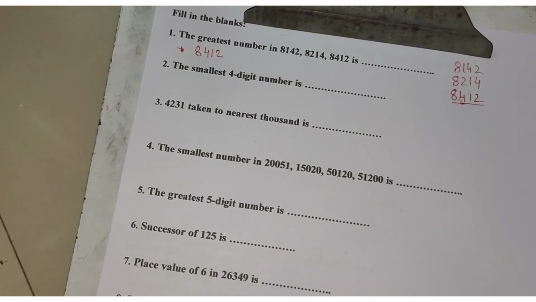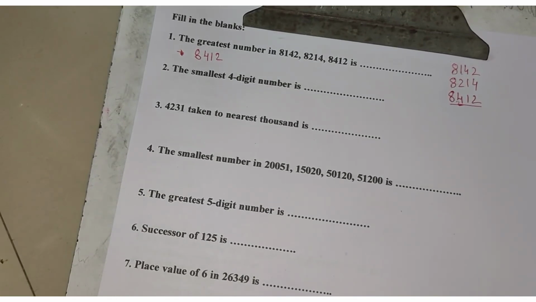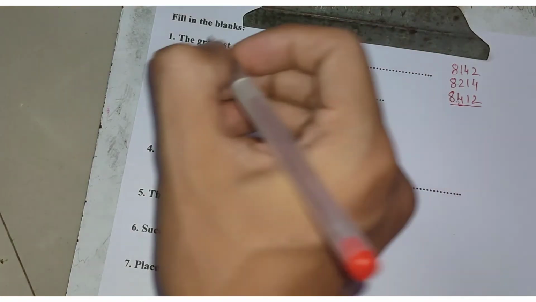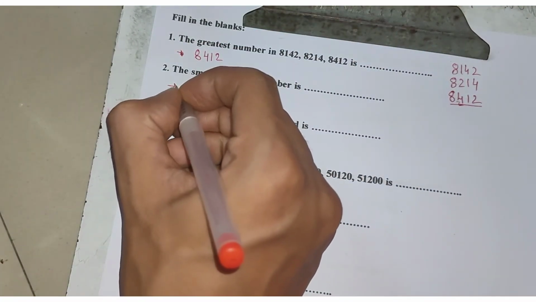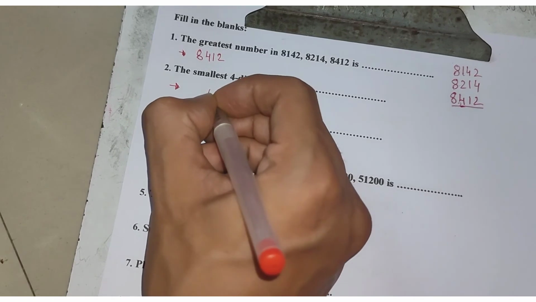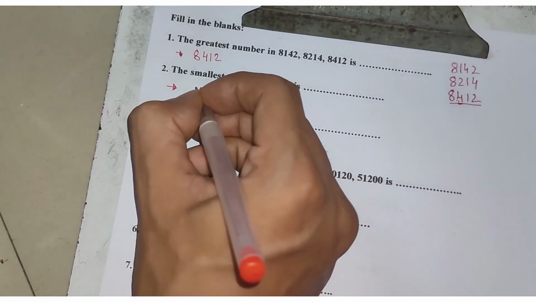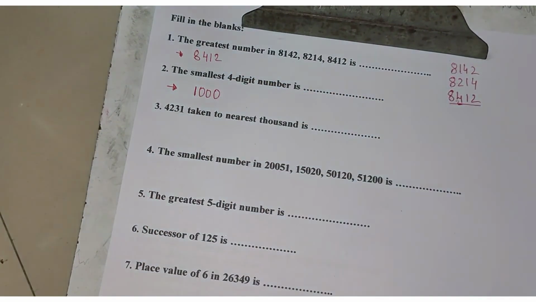Next, the smallest 4-digit number. We have to identify the smallest 4-digit number. The smallest single digit number is 0. But 4 times 0 we can't write. So at the first place we will write 1. So the smallest 4-digit number is 1, 0, 0, 0, which makes a recognized number. So 1000 will be the smallest 4-digit number.